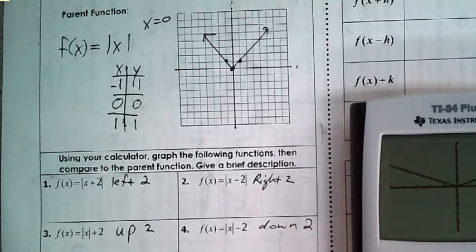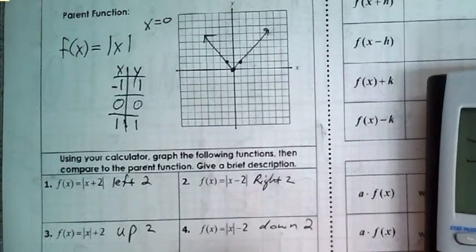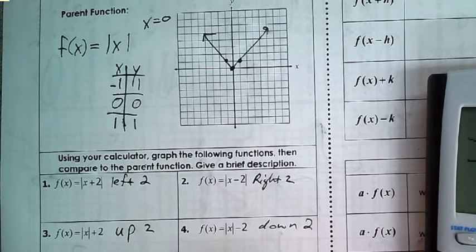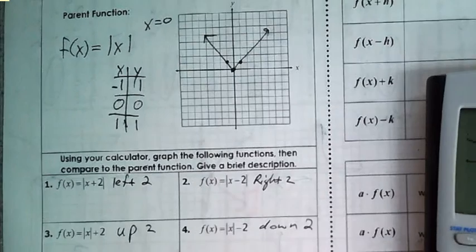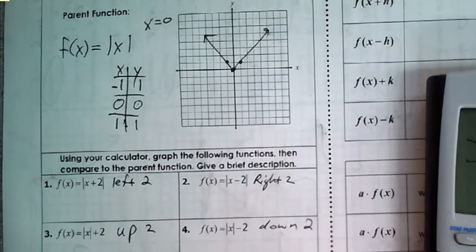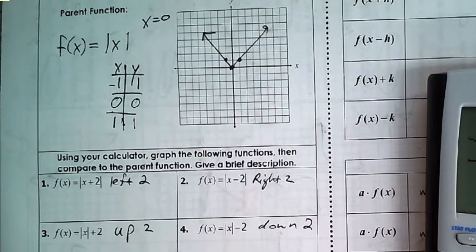So we would call this a vertical shrink by 1/2. Okay, now we say a shrink. Another way we can describe a shrink is to compress. So we compressed and it made it wider. So write that down. Compressed, wider. For the vertical stretch by 2, it made it more narrow.